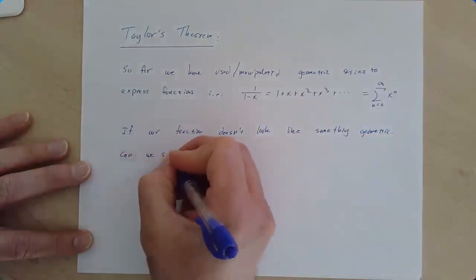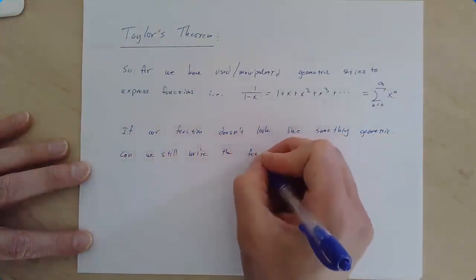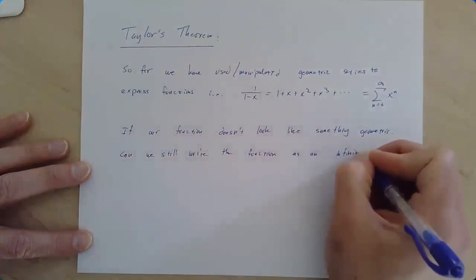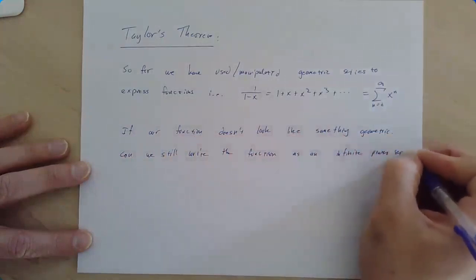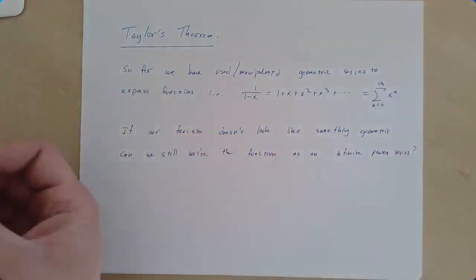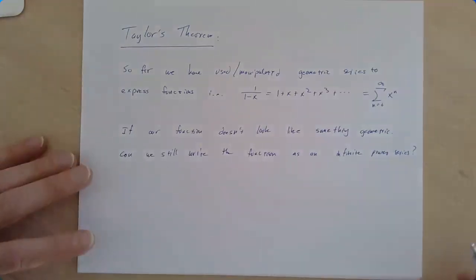Can we still write the function as an infinite series? And I will say the answer is generally yes, although technically not always. There are some strange examples, maybe not strange, but there are examples of functions that have a Taylor polynomial, but they don't actually equal their Taylor polynomial, which is kind of a weird thing to see. I wouldn't be surprised if Casals talked about it. That seems kind of like the guy he is, but let me know if you hear about that.